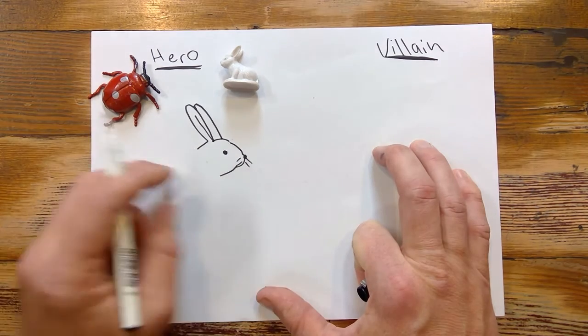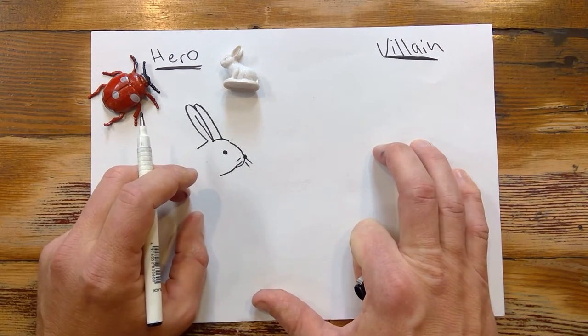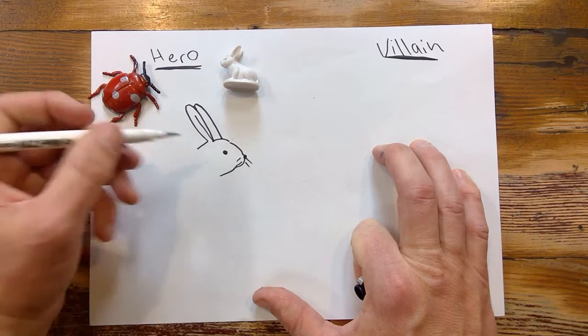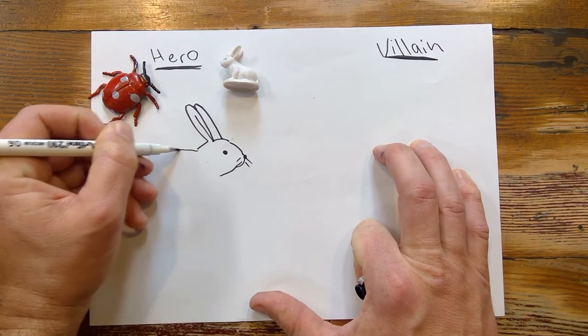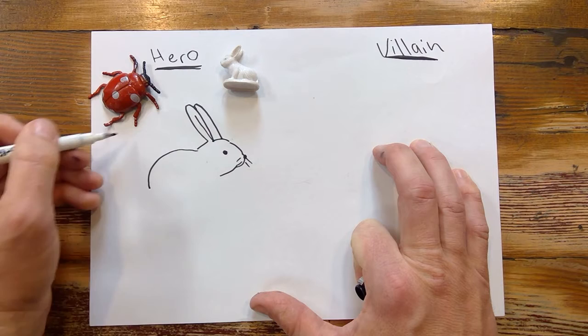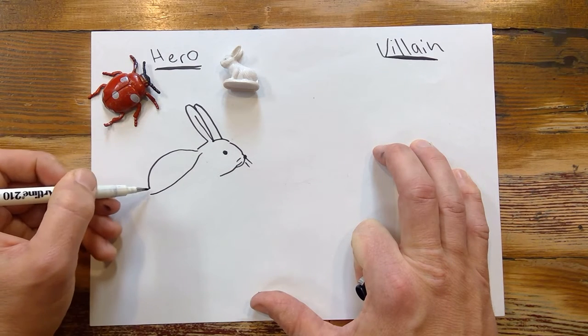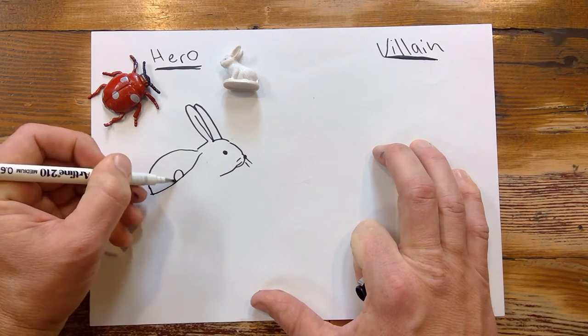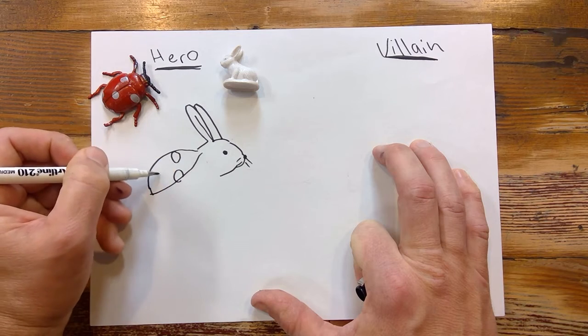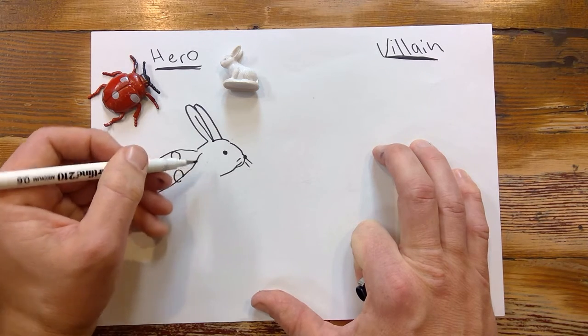Oh, cool. I think that's looking pretty cool. But then I need the bug bit, don't I? So the bug has like a hard, curvy shell, and it looks like they have those little lids to keep their wings in. This bug has spots, so I'm going to give my rabbit bug spots.